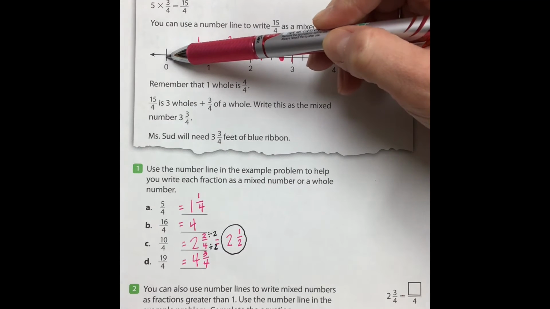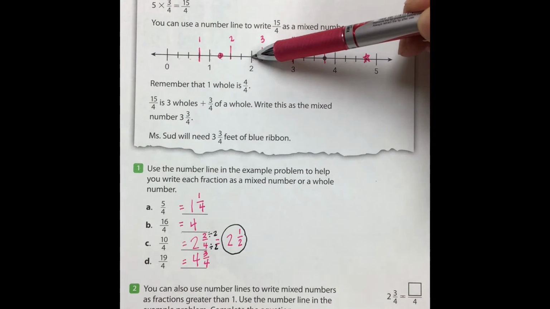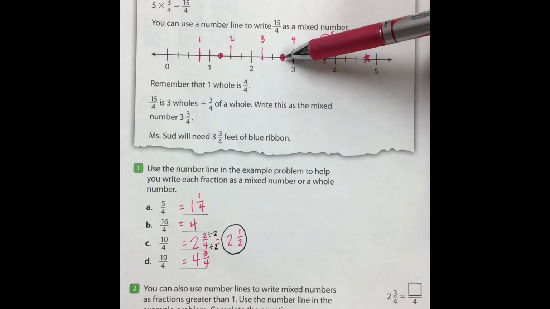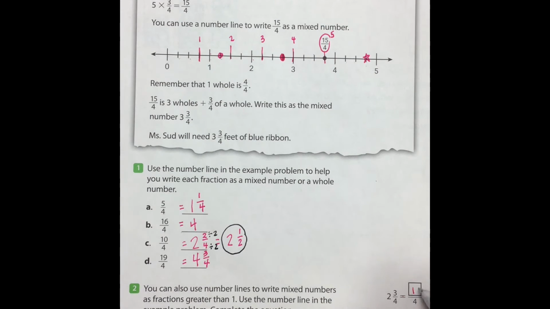So I'm going to count by 4s, 4, 8, 9, 10, 11/4. When we're converting from a mixed number to an improper fraction, we can say 4 times 2 is 8, and then add our numerator, 9, 10, 11, to get the same thing, 11/4.